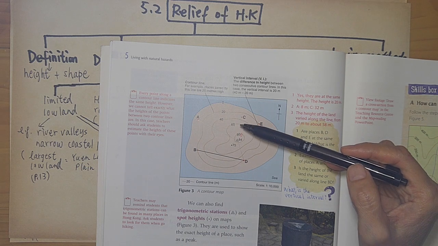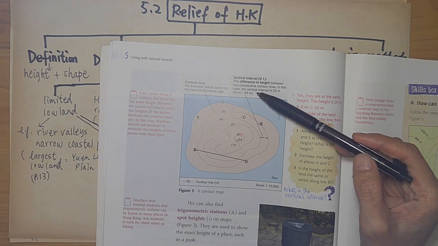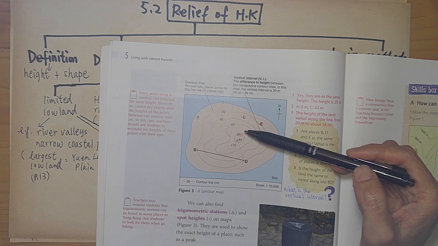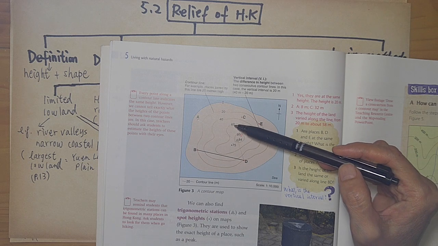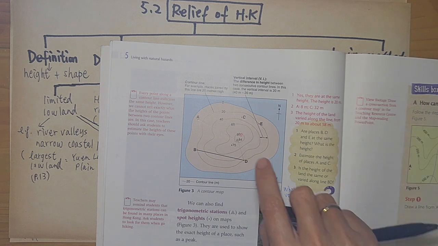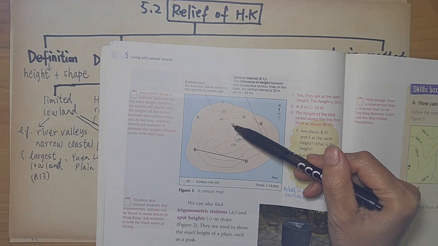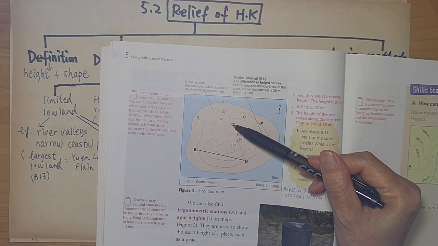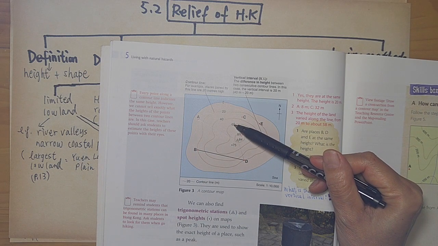Now, why do we need this vertical interval? Because sometimes on your map, this figure will not be shown to you. Maybe you just try to figure it out by yourself. For example, I just draw this line without this number, but you still know it is 60. Why?